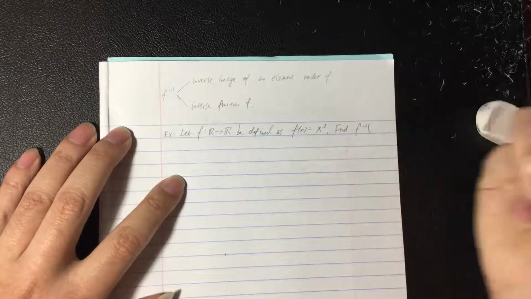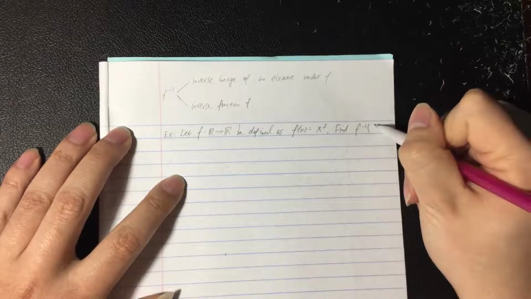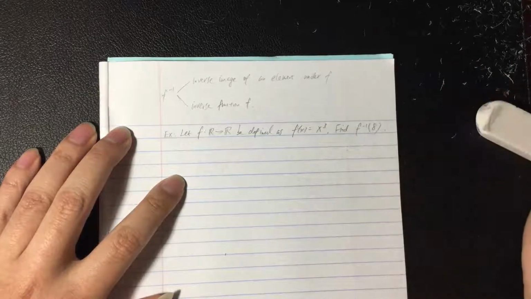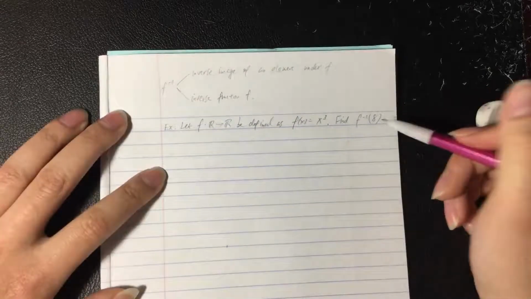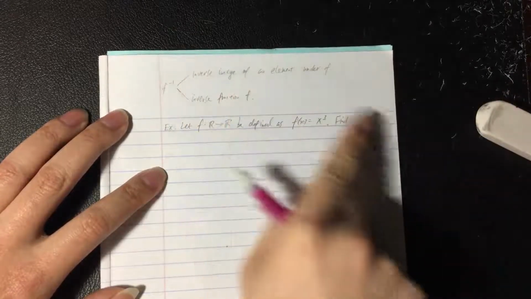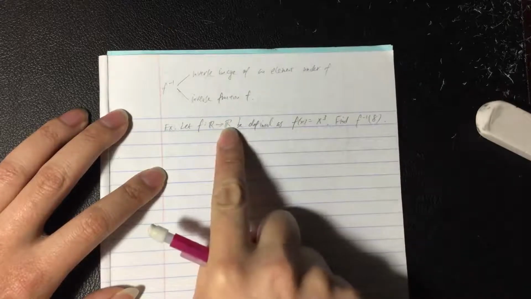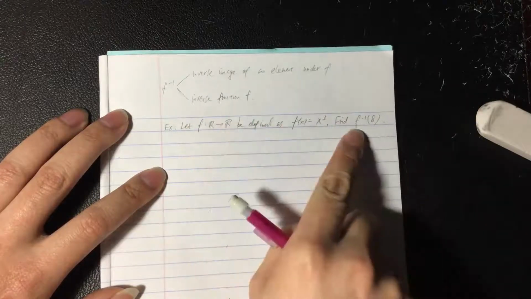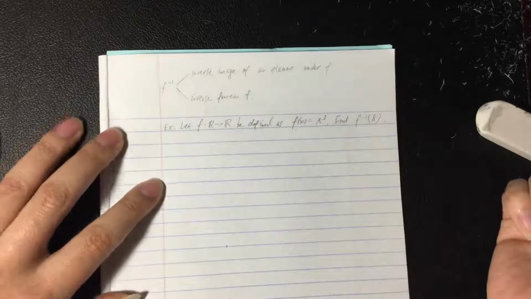Find f inverse of, for example, f inverse of A. What should we do? This f inverse may represent the inverse image of element A. It may represent the inverse function of f. Now what should we do?